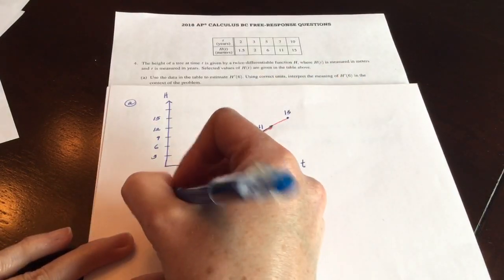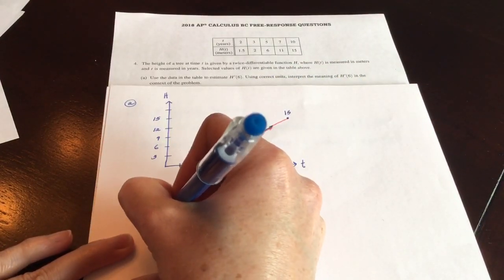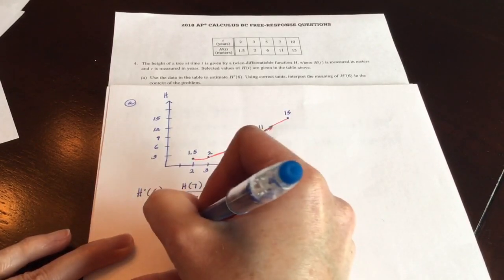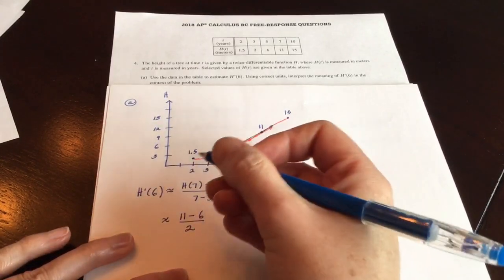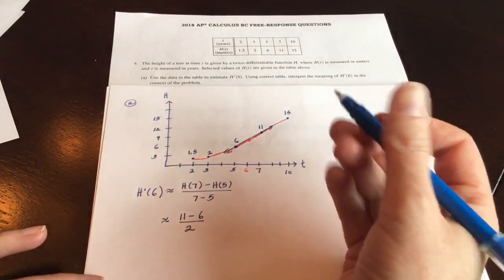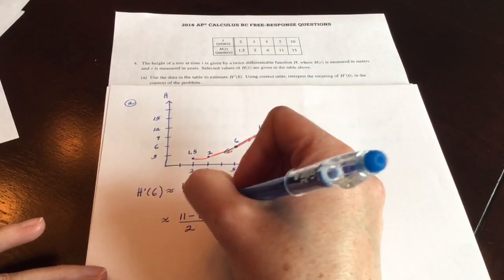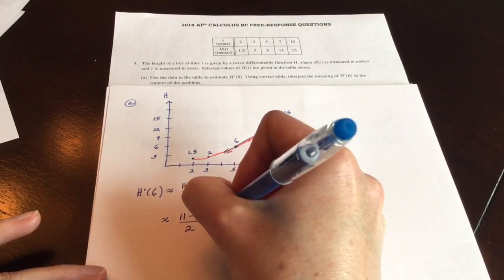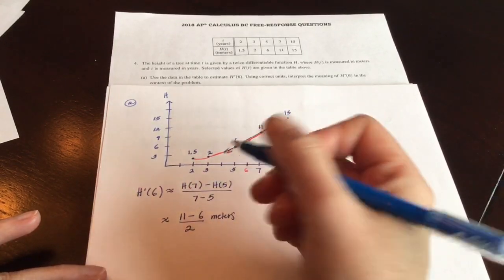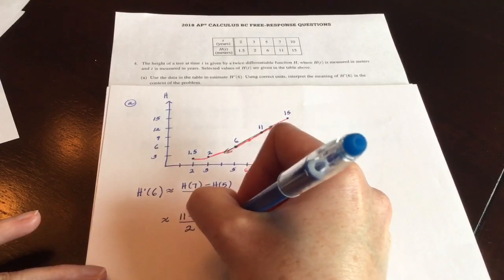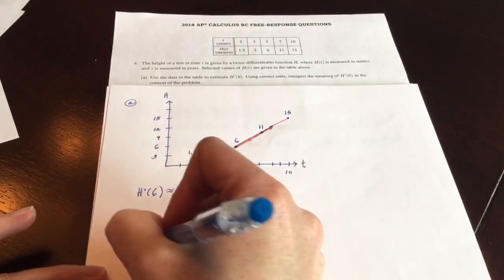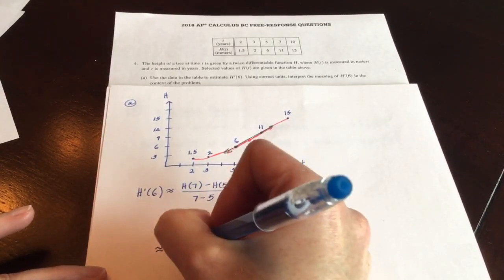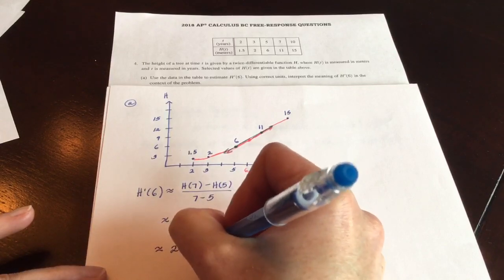And then h prime of 6 would be approximately h of 7 is 11, h of 5 is 6, over 7 minus 5 is 2. Units of measure, you're always going to want to add that in, even if they don't ask for it, but they did specifically ask for it. So 11 minus 6 what? That was meters. And then 7 minus 5 what? That was years. You could always do this little trick if you get stuck on what the units of measure are. So you're going to end up with something equivalent to 2.5 meters per year.